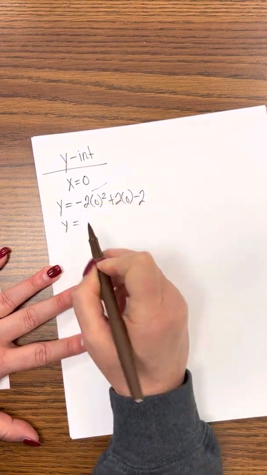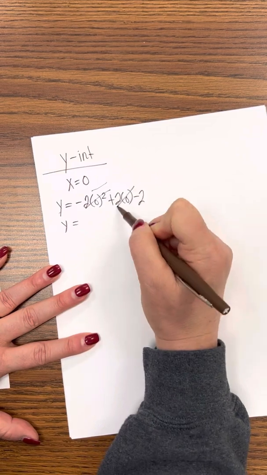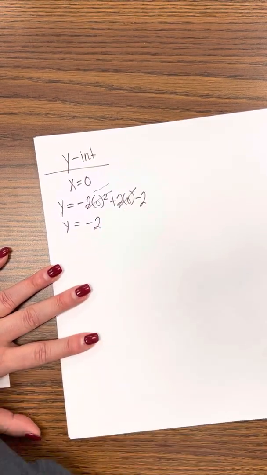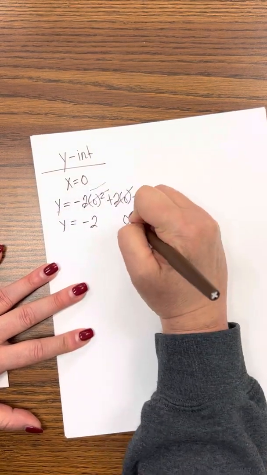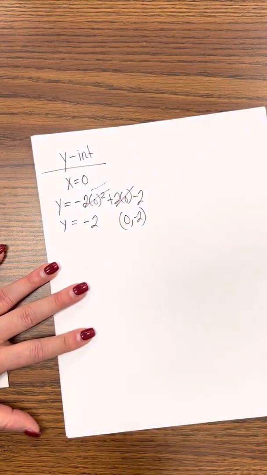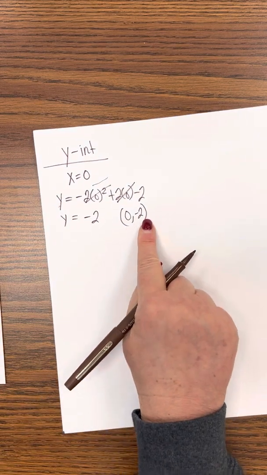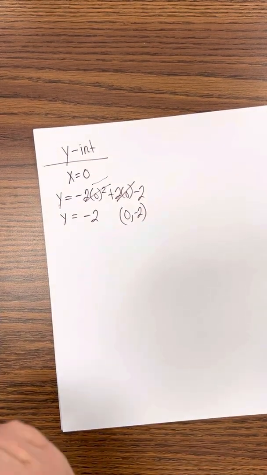So then I'll work all that out. That term's going to equal 0. That term's going to equal 0. My y-intercept is -2. See how easy that was? So this ordered pair, when I need to graph this in a minute, because you're going to use this as your other point, is (0, -2). Okay, so that's what we're going to do next.